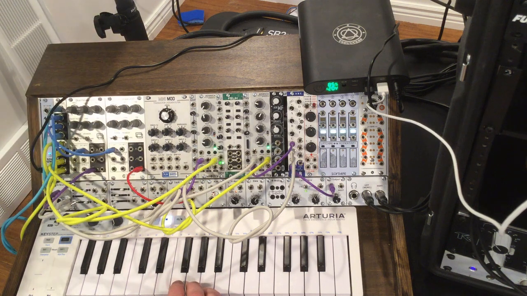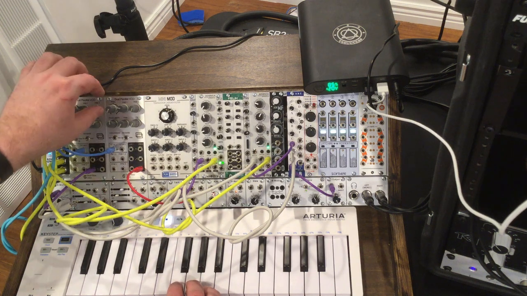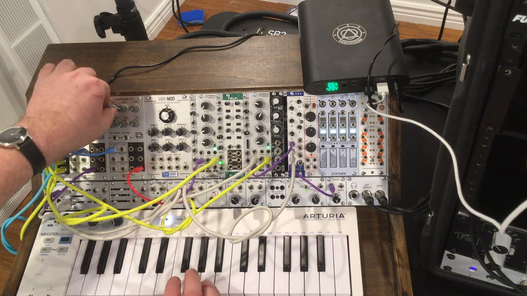But I'm going to show you what happens, and you're going to hear things that sound very much like ring mod as we go through the frequency range. We're going to go all the way up to the top of the range of this oscillator, and I want you to hear what happens.